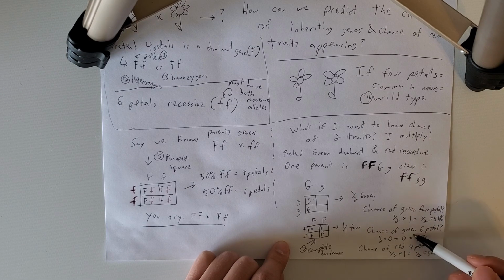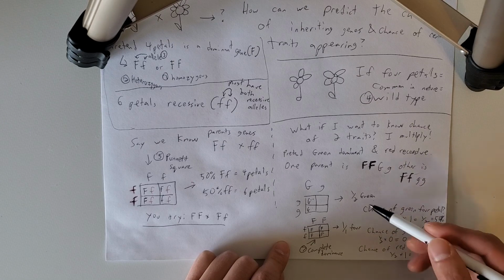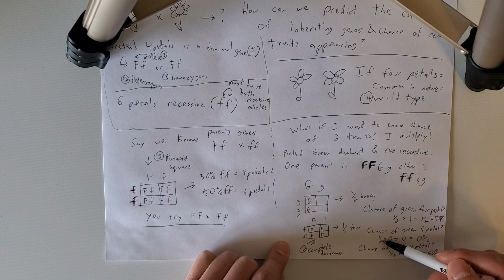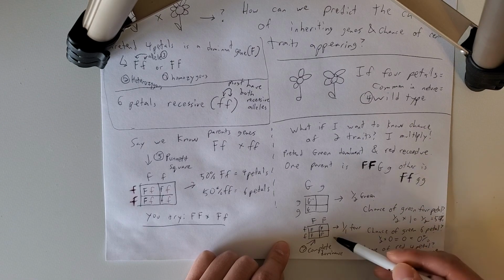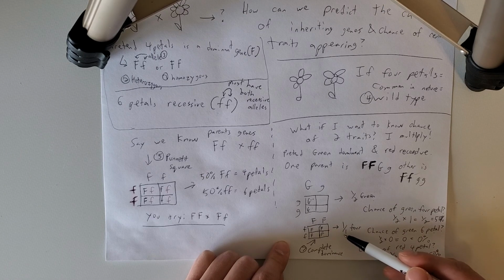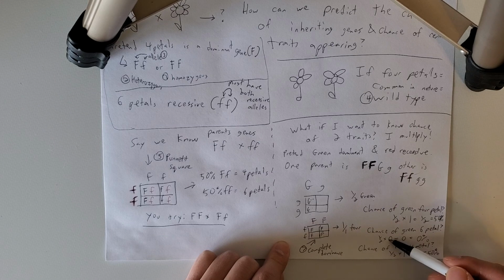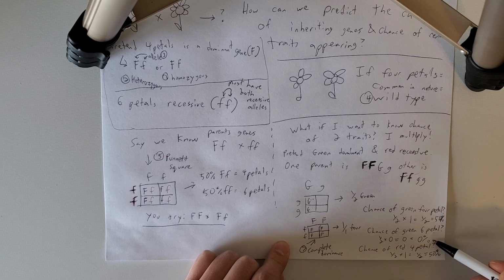What's the chance of a green 6 petal? So we know that having green is a 50% chance, right? But having a 6 petal is 0% chance. It's impossible to have a 6 petal plant here. So 1/2 times 0 is 0, otherwise 0%, right?